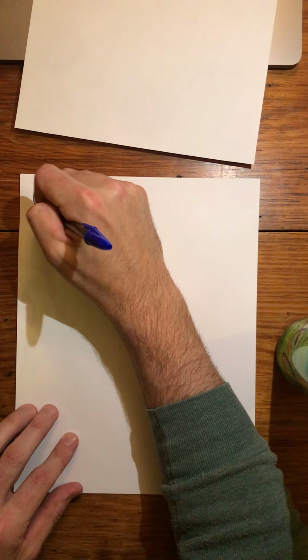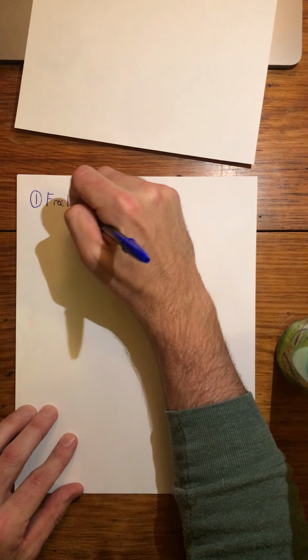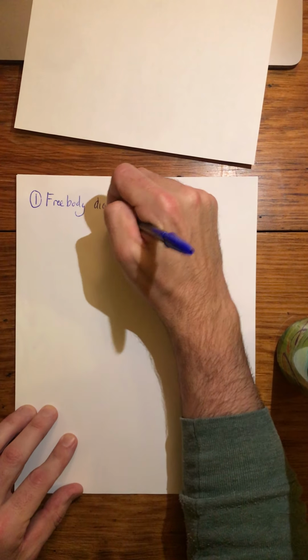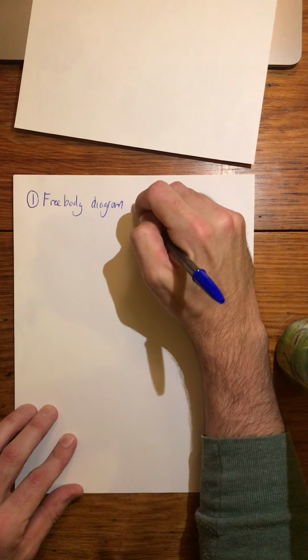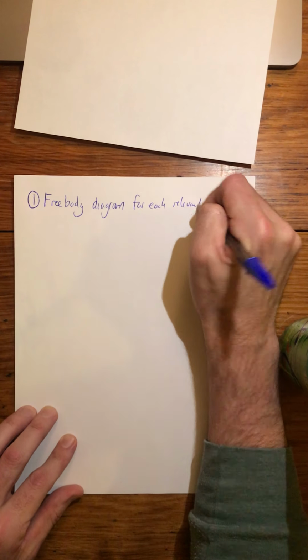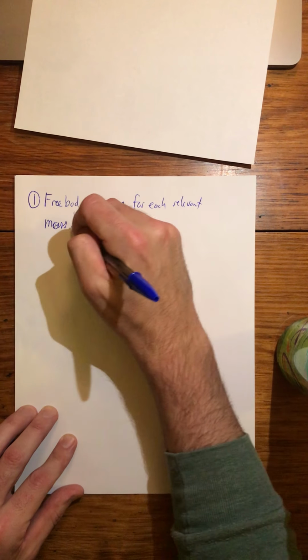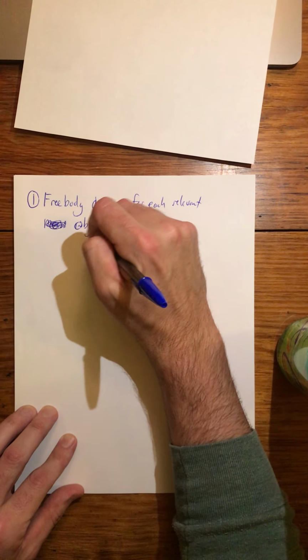So our first step is always going to be a free body diagram. Okay, I don't care what the force problem is. The second you identify it as a force problem, you're drawing a free body diagram for each relevant object in the problem.